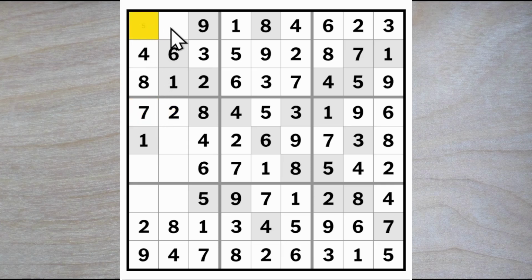Remember the 7, 5 up here? This is now a 7, and this is now a 5. 5 blocks down and 5 blocks over. A 5 goes here. 3, 6, and 9 still missing. 6 blocks down, here's a 6, here's a 3, here's a 3, here's a 9.